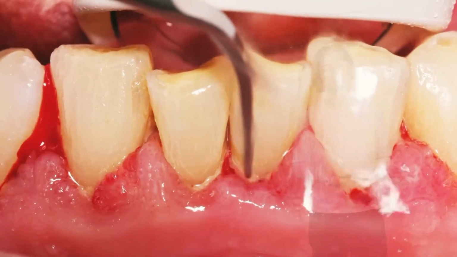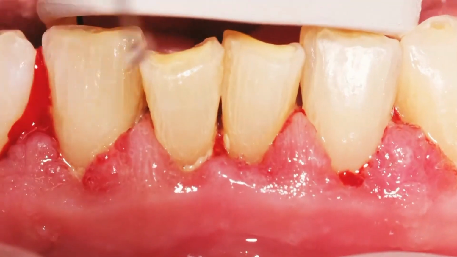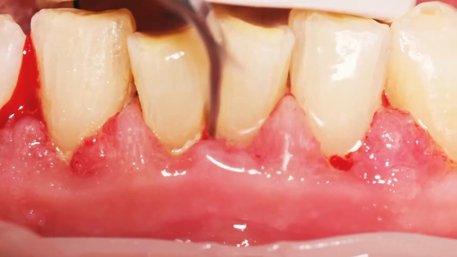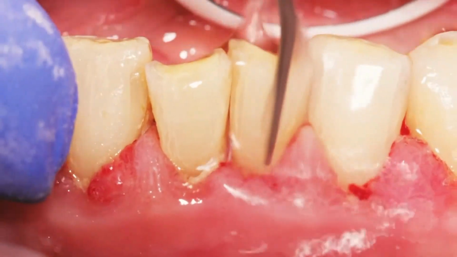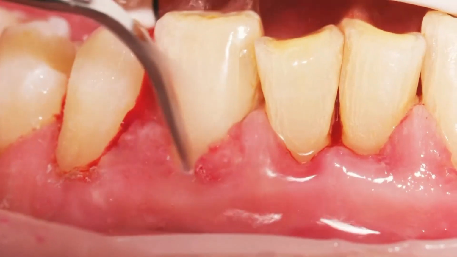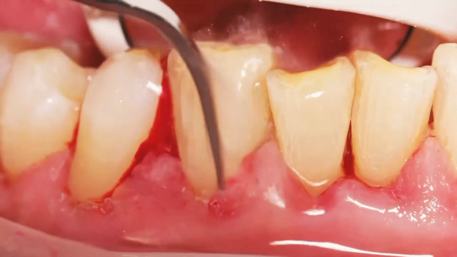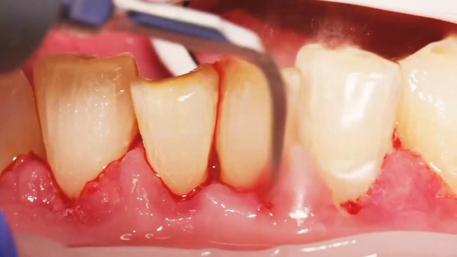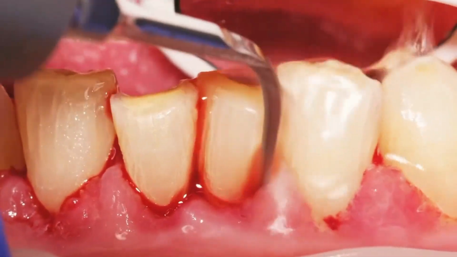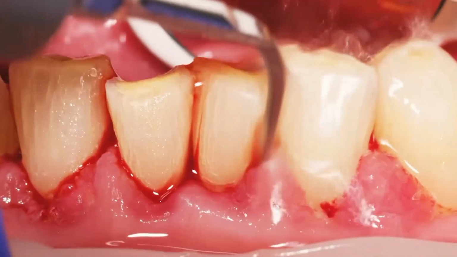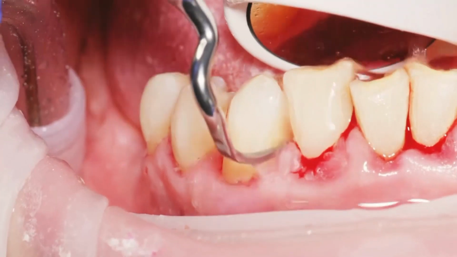So let's go to the piezo instrumentation, supra and subgingivally. Of course, supragingivally, it's easy to see if you are able to remove completely the calculus, because you can see the calculus. Of course, you need to work with your magnification, with your loops and with your light, and you need some time to dehydrate the teeth with the air syringe to see if there is any other calculus.